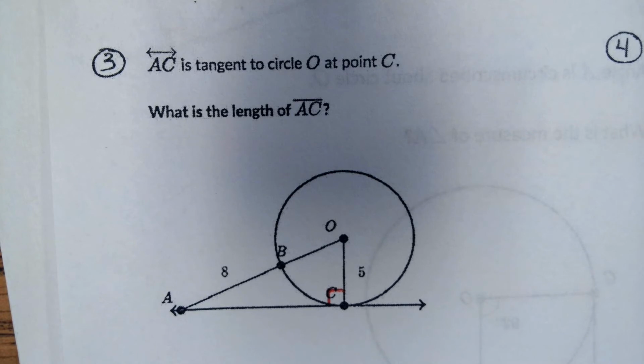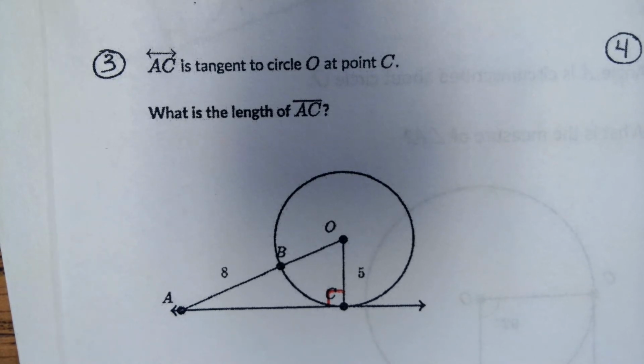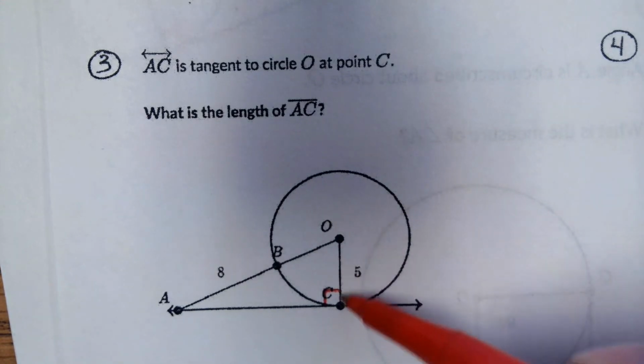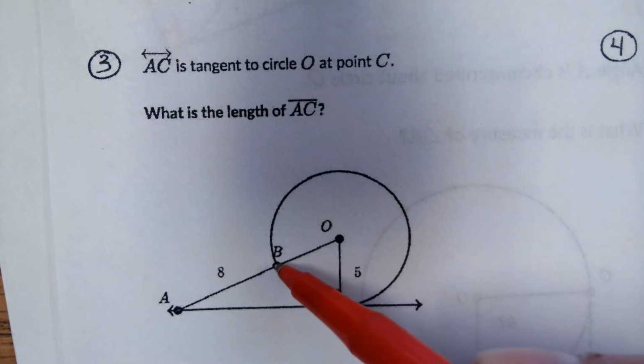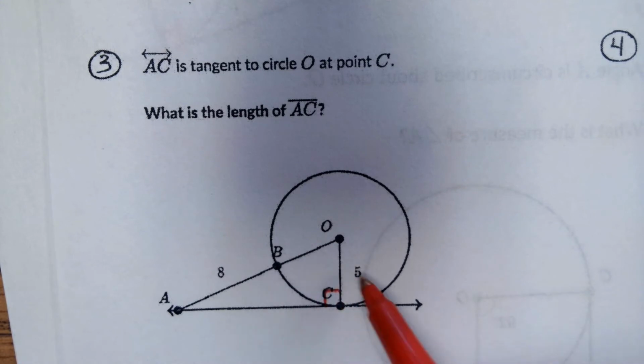Wait, how do you know? Because the one side I see is 5, and so if it's in a circle, then they've got to be the same. Yeah, these are radii of the same circle.